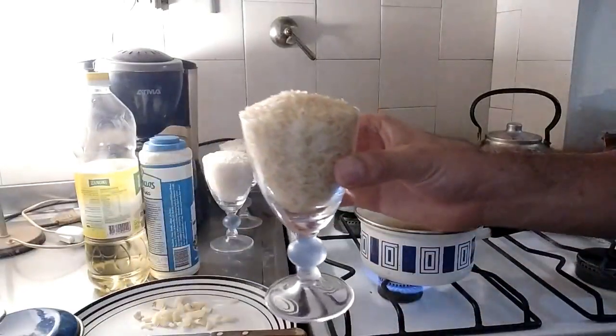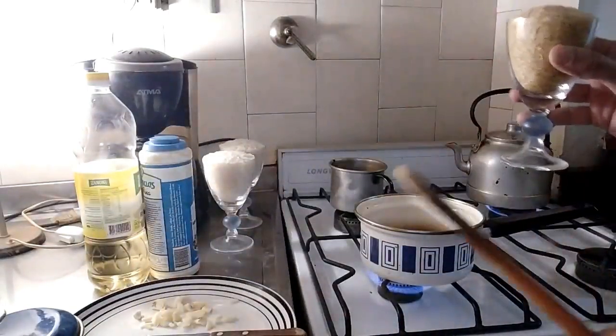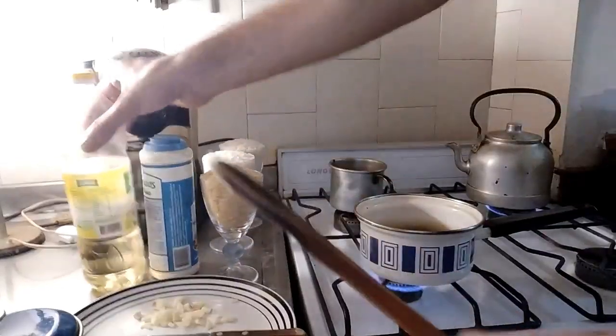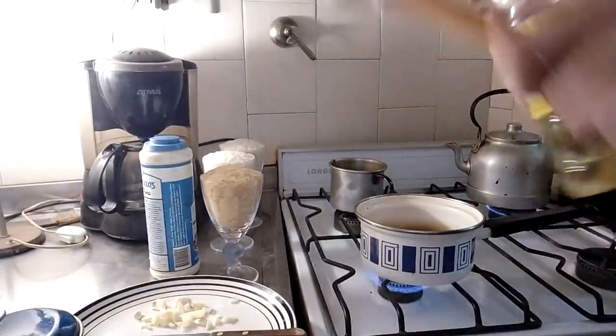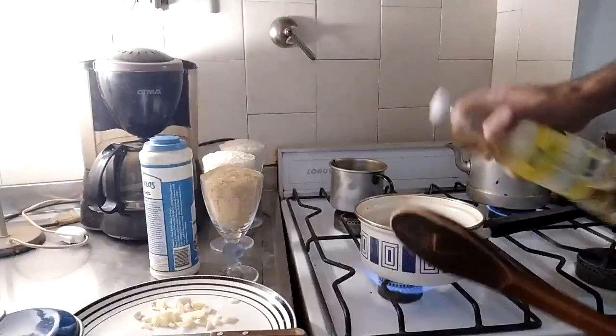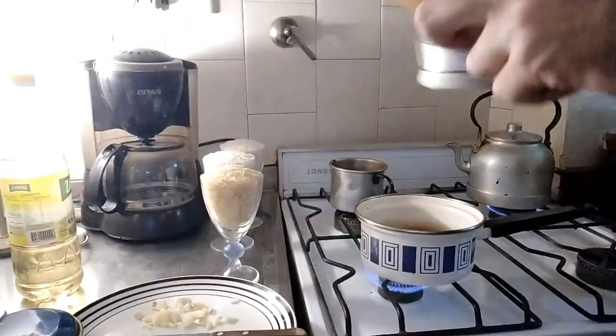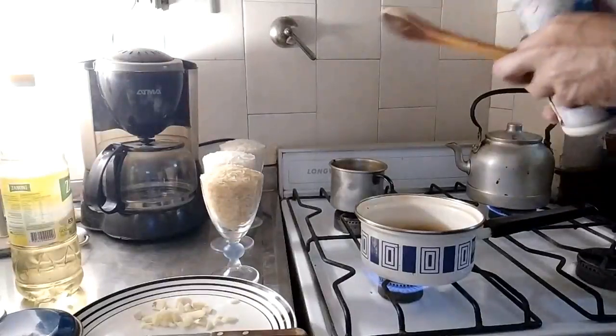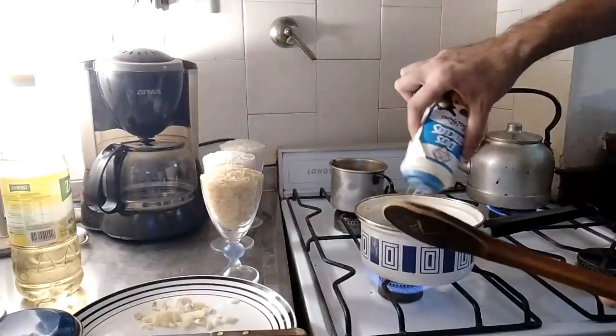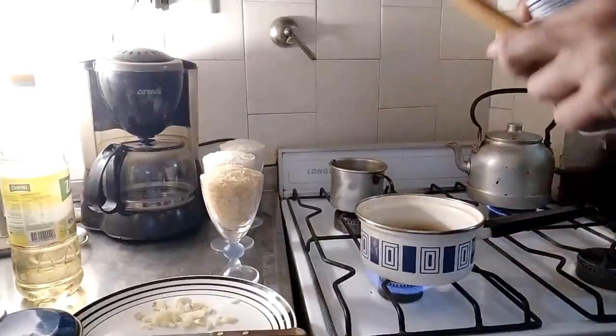Okay, you can see here in the camera, this is the parboiled, the golden rice. I'm going to add this full cup here. So first, let's put some oil, just a little bit, because I'm going to cook the fluffy rice. I'll add the salt. I prefer to add the salt in the beginning because this way you use less salt.